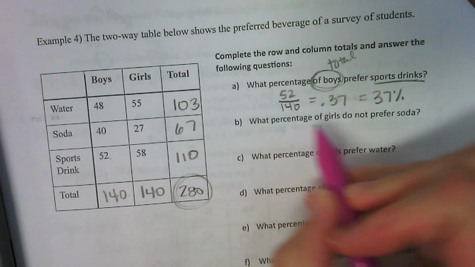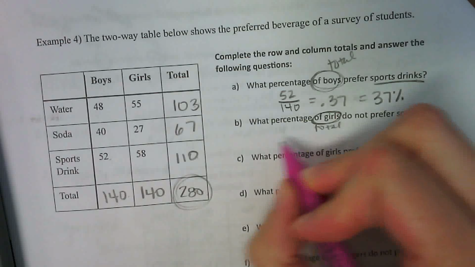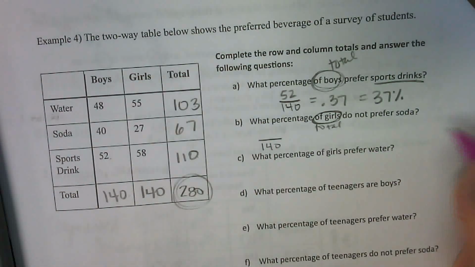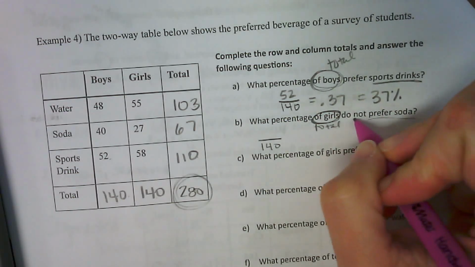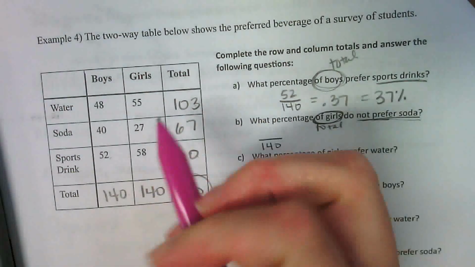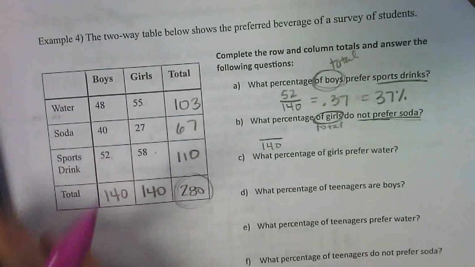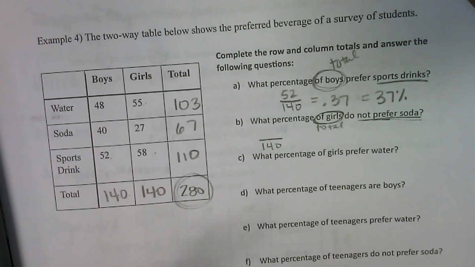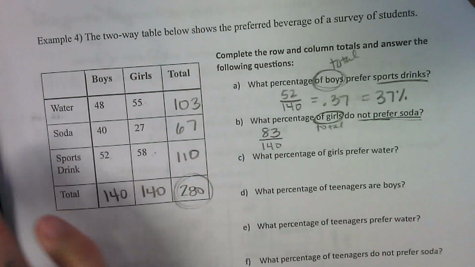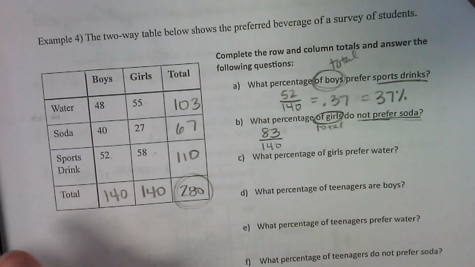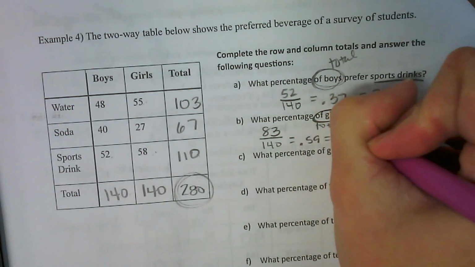And now this says what percentage of girls, so I look at the girls total, which is 140, so that goes on the bottom, do not prefer soda. So do not prefer soda, not soda. Not soda would be water and sports drinks. So I'm going to have to put water and sports drinks together. And I get 83. So if I do 83 divided by 140, I get 0.59, which is 59%.